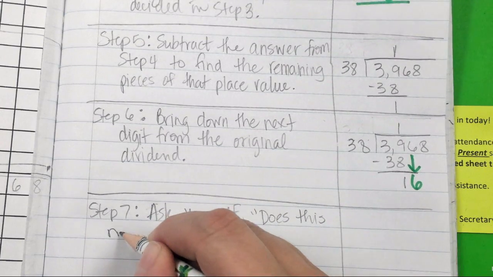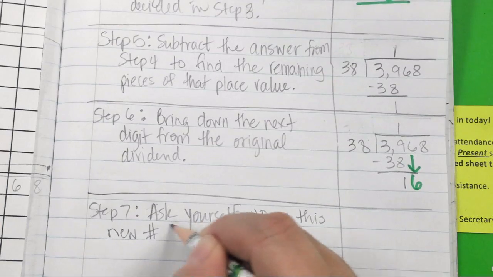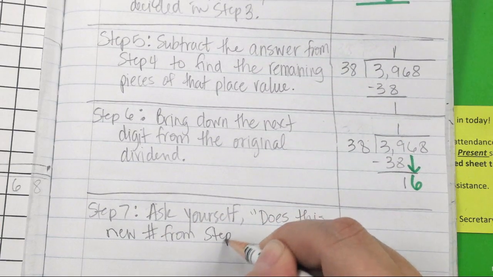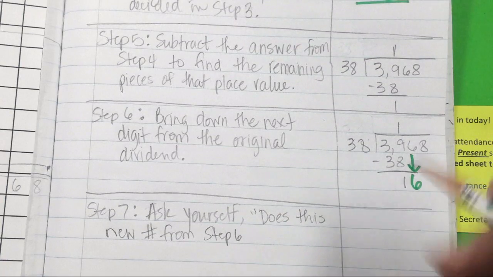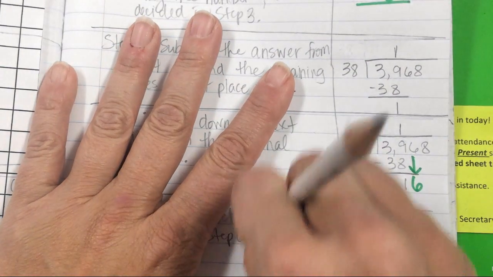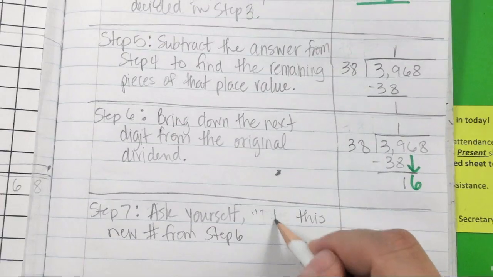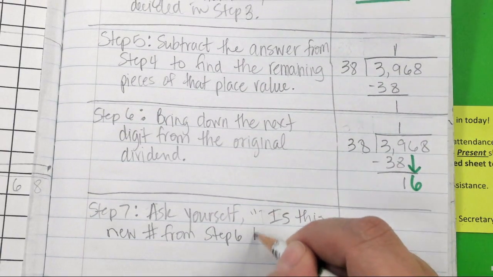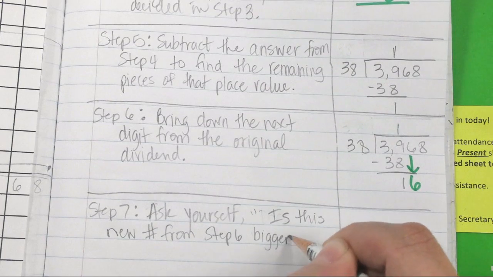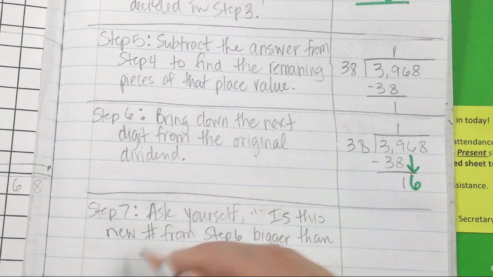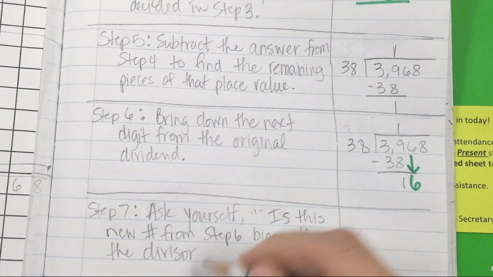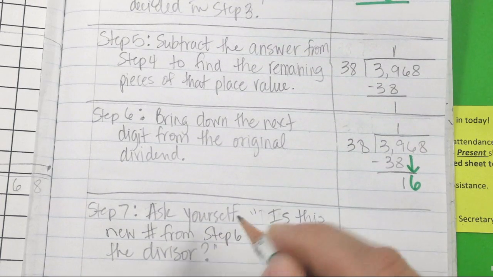Does this new number from step 6, I'm sorry, my bad. Is this new number from step 6 bigger than the divisor? Okay.